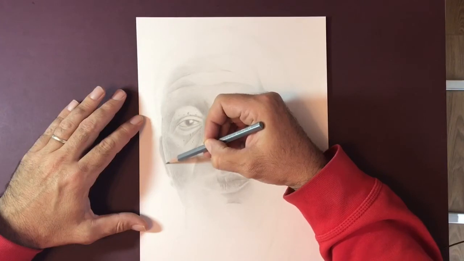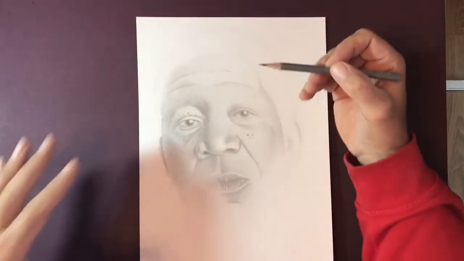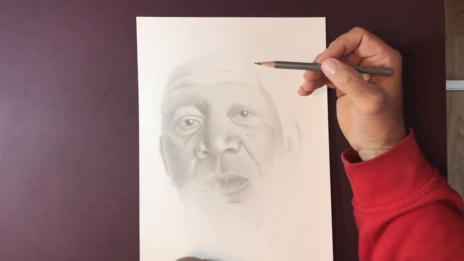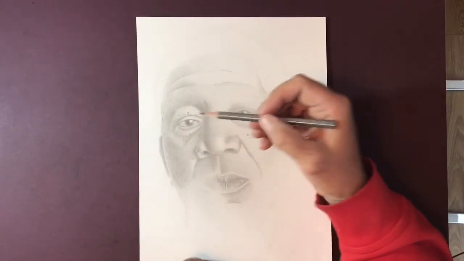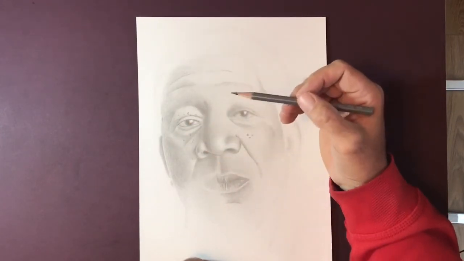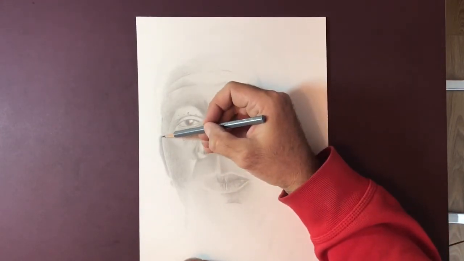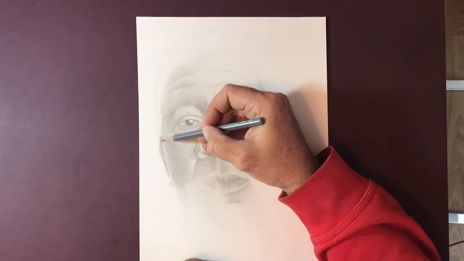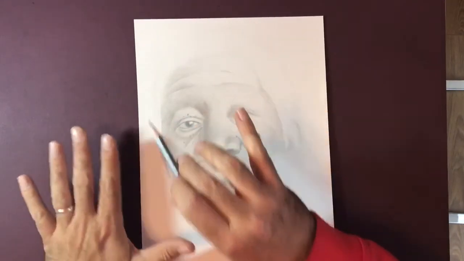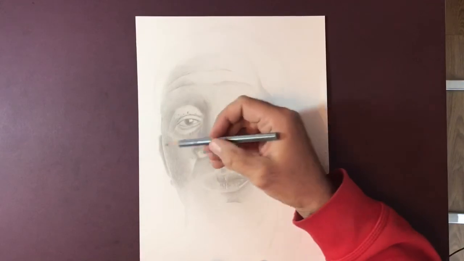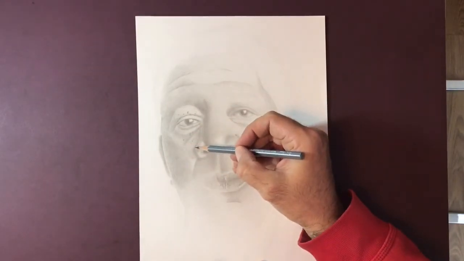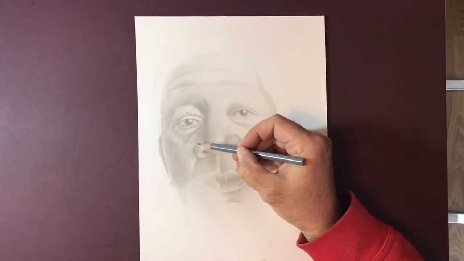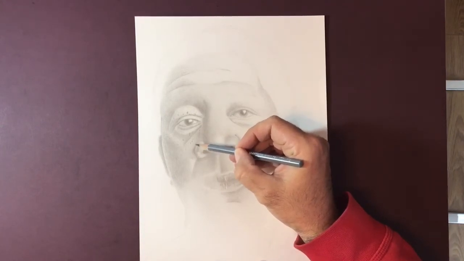So the 3 general rules for making things look more realistic and adding depth are: number 1, things that are further away from us are smaller. Number 2, if we can add a clean edge, that gives us the illusion that something is in front of something else. So again here, this nostril, we have a clean edge, which is showing us that this here is obscuring this area here.